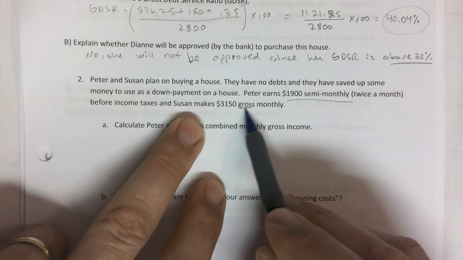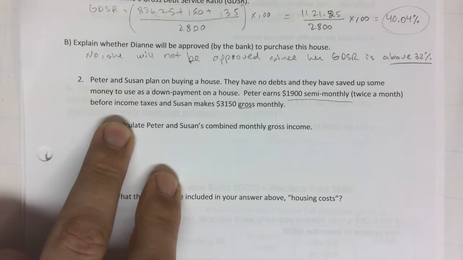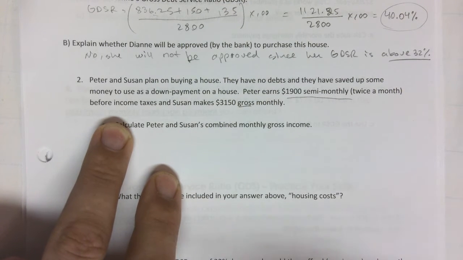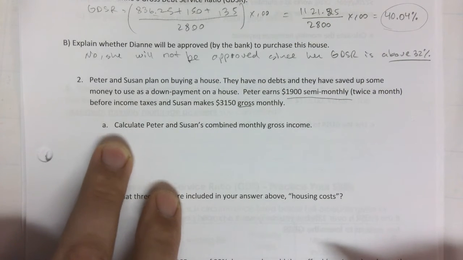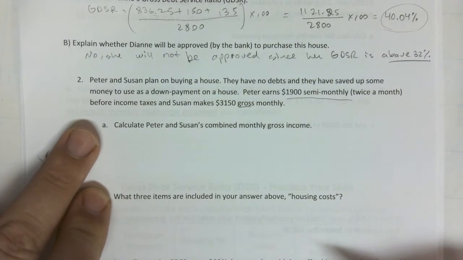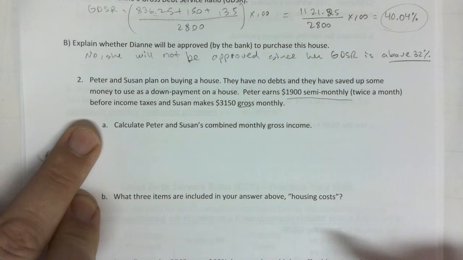It's always gross. I don't know if in grade 10 you would have learned about the difference between net income and gross income. Gross is just the amount you make before taxes have been deducted, and that's what we use in this course. Okay, so you won't have to worry about that difference.